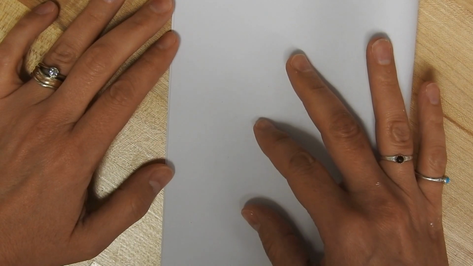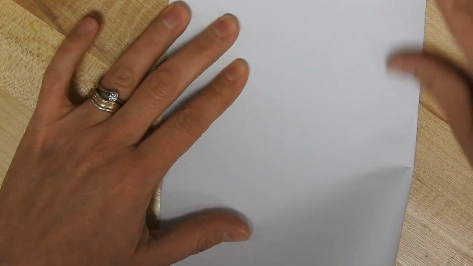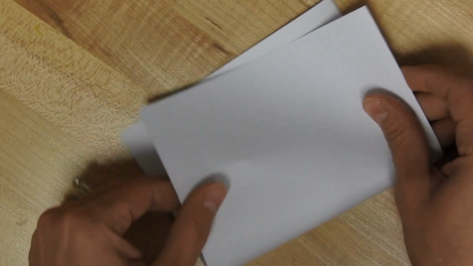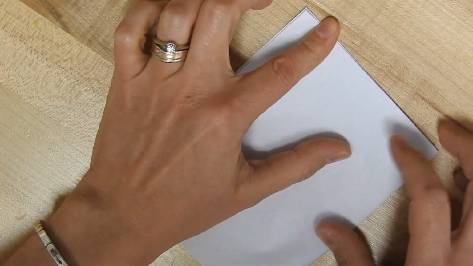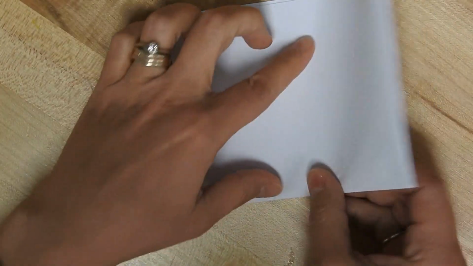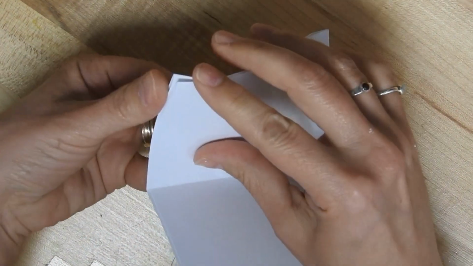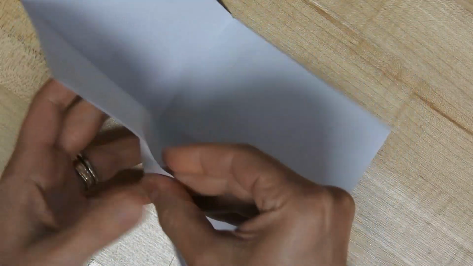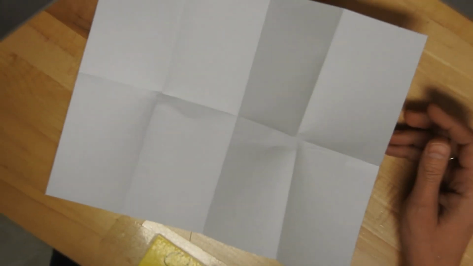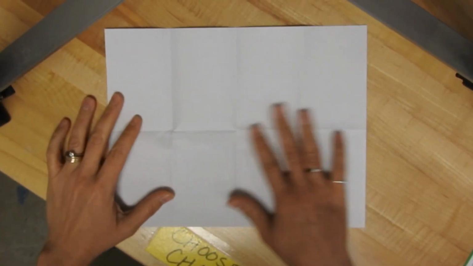So if you fold it over like this, and then over again, and then one last time, and then open it up, it's going to give you 8 sections. So I'm going to back this up a little bit so you can see those sections a little better. Okay, so you've got 8 sections.